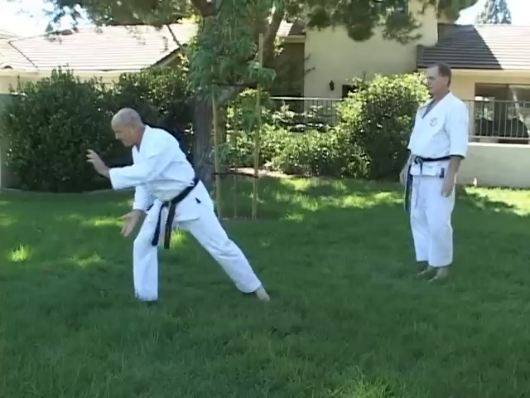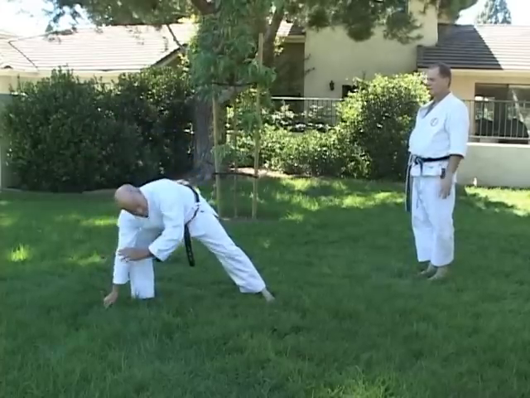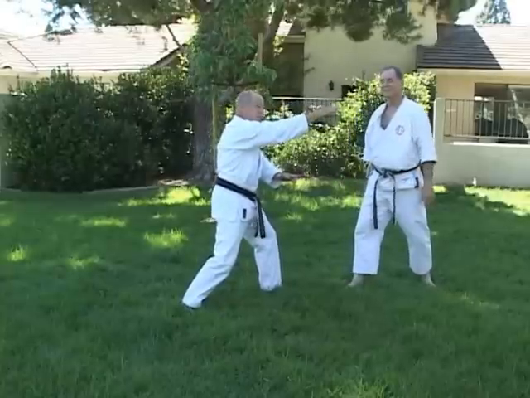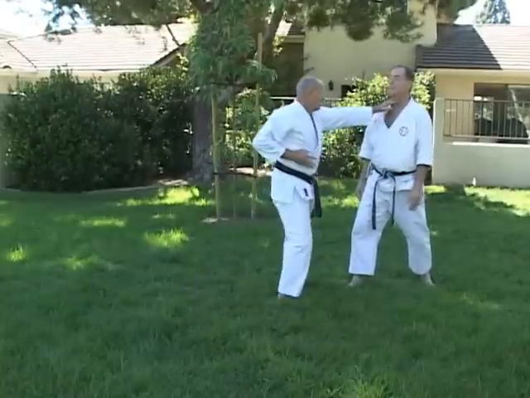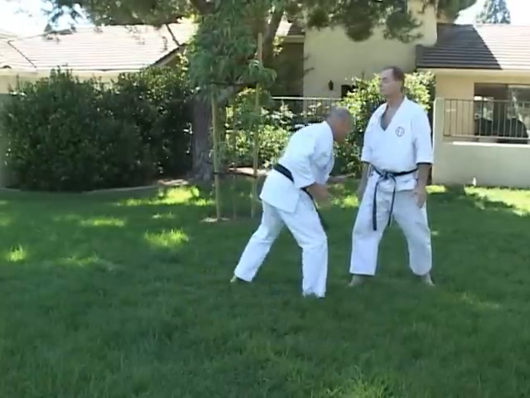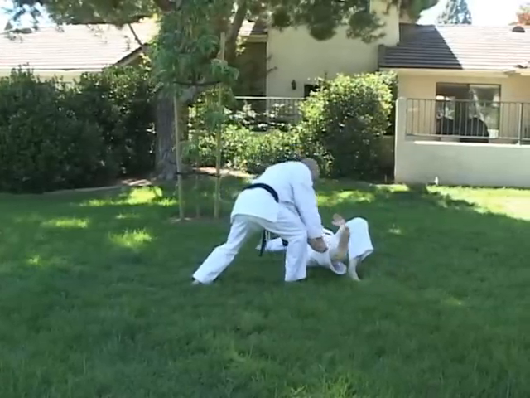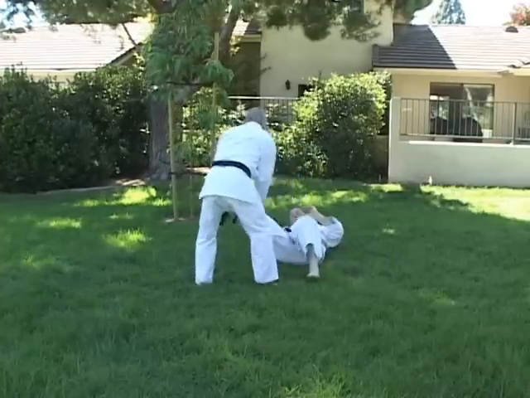After you're here, the kensei, the feint, scare him, step up, boom, get him in the throat, step back, and attack the leg here.